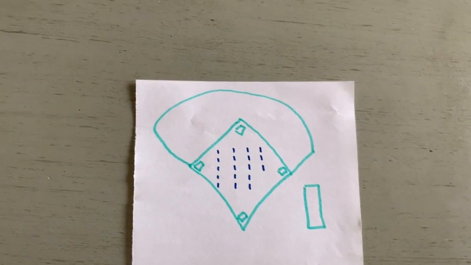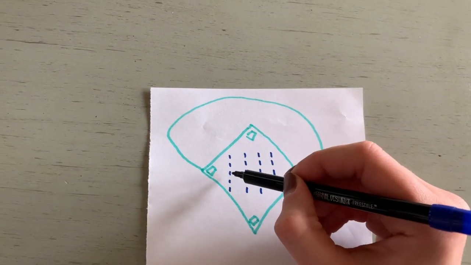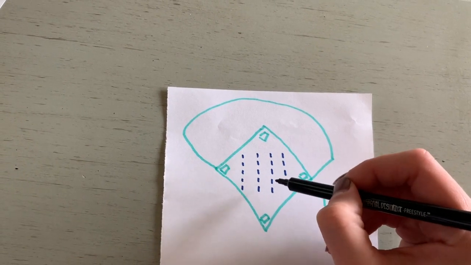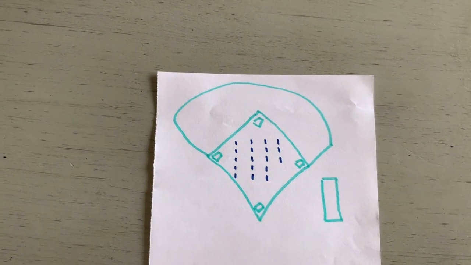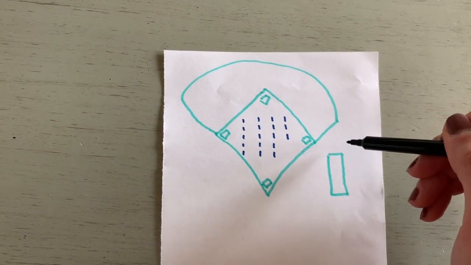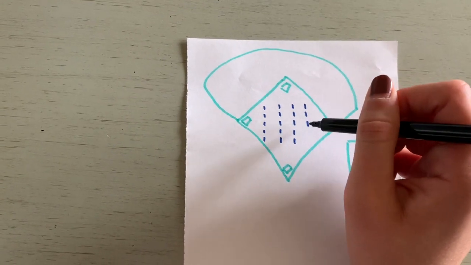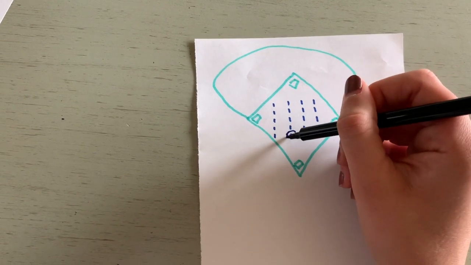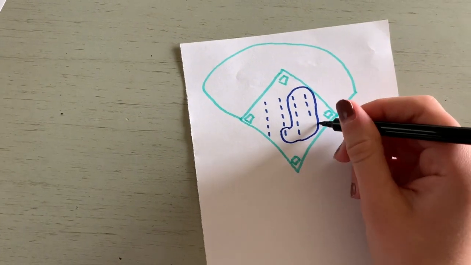So again, I drew a picture. Here's the baseball field. There are 1, 2, 3, 4, 5, 6, 7, 8, 9, 10, 11, 12, 13, 14, 15, 16, 17, 18 players on the field. Now, the number story told me that 9 of the players are going to go to the dugout, which is right here. So I'm just going to circle 9 players. 1, 2, 3, 4, 5, 6, 7, 8, 9. It's going to get a little messy here. That 9 are going to go to the dugout.